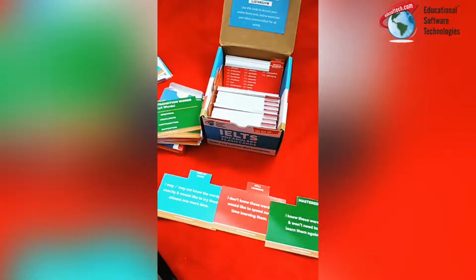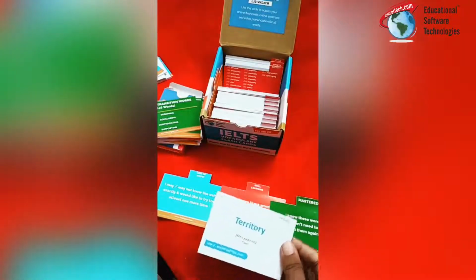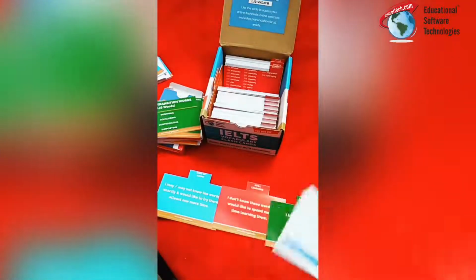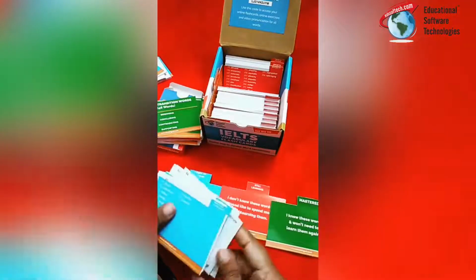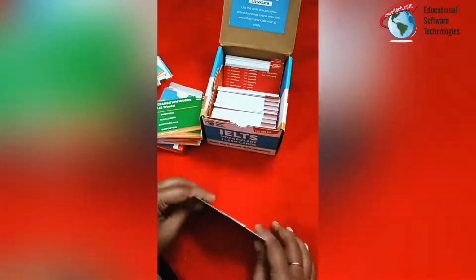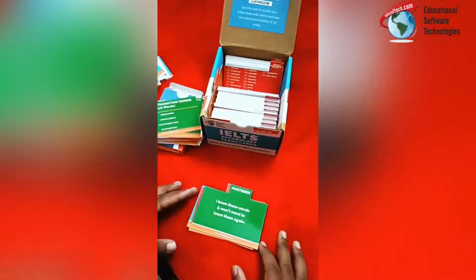So what you do is, once you finish memorizing your flashcards, if you already know the word relocate, you can put it here. If you're still learning the word territory, then you can put it here. And if you already know the word, then you can put it here, zone, so that you would know how many words you are learning, how many you still have to progress, and how many you still have to keep mastering. So this is how it is, and wonderful.